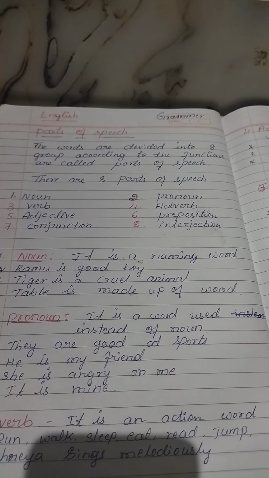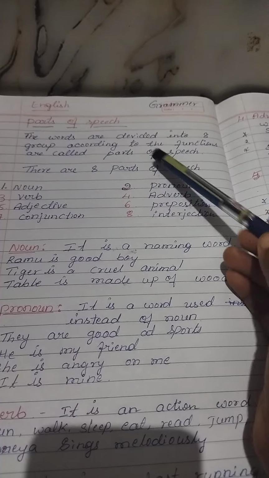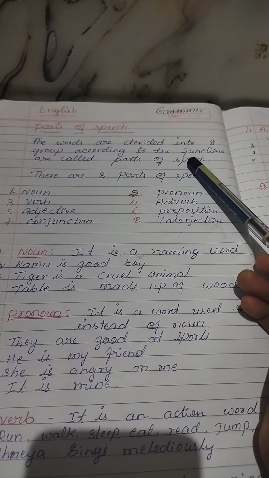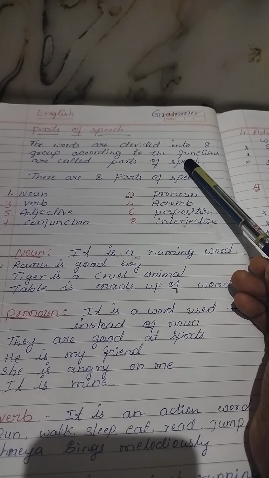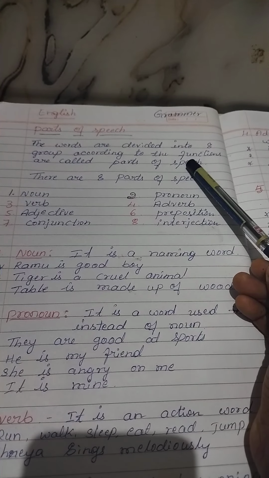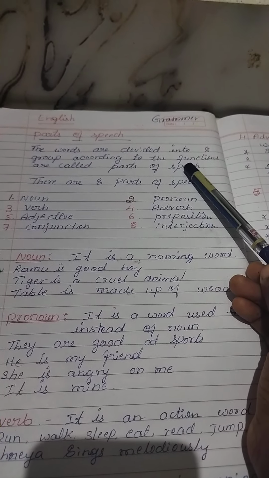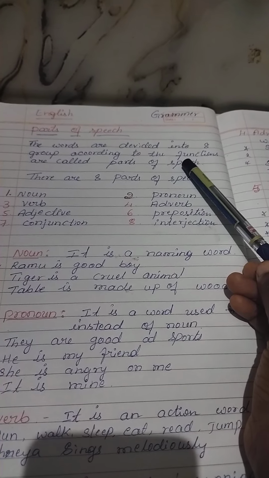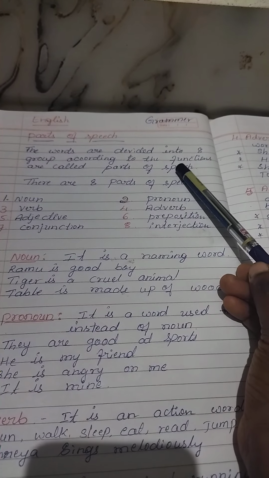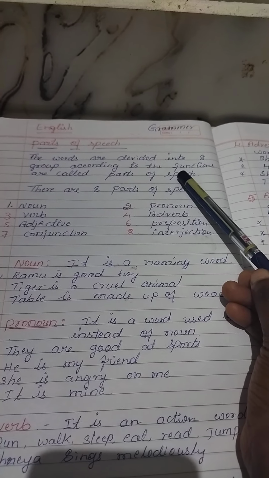I will give you an example for better understanding of the parts of speech. In our body, we have different parts, and they give different functions also. For example, by the hand we can write or work, and by the leg we can walk. By the eye we can see many things, is it not? So these are the different functions given by the different parts of our body.